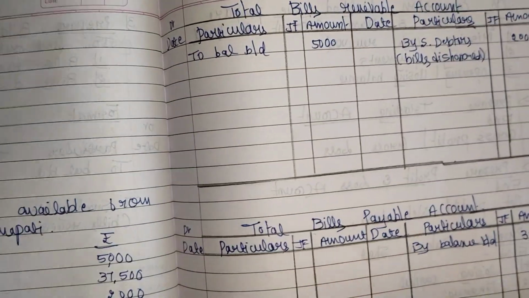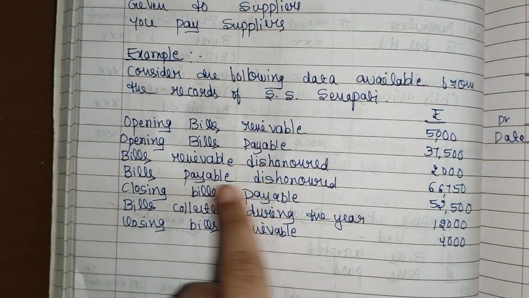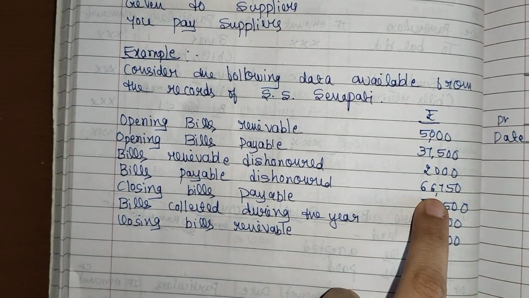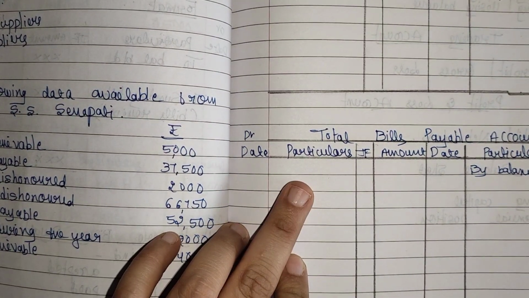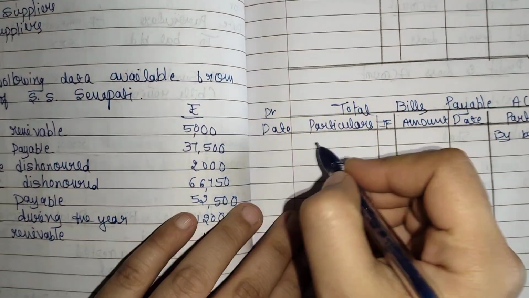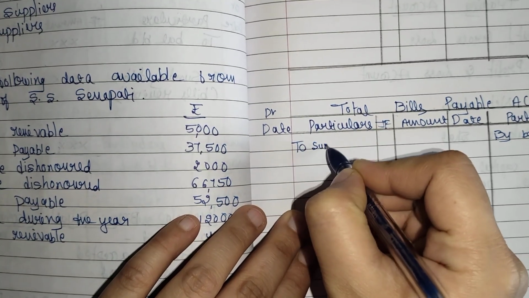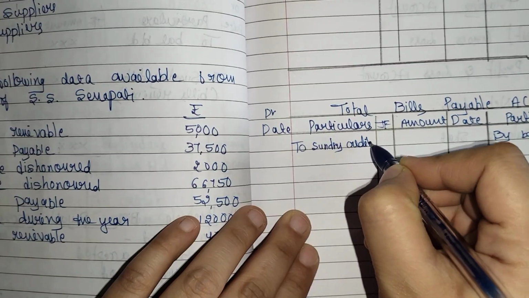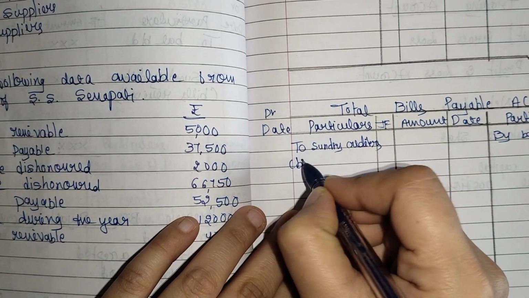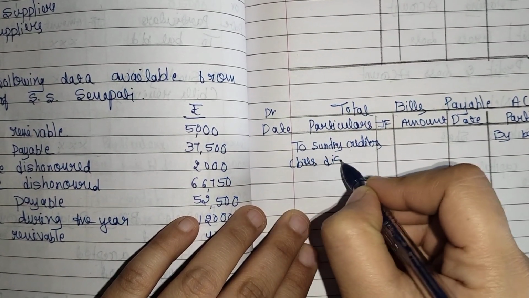Now next one, bills payable dishonored, 66,750. What I said, exactly the opposite. Go to the debit side now. Write down to sundry creditors. Here creditors will come. Right. Bills dishonored.